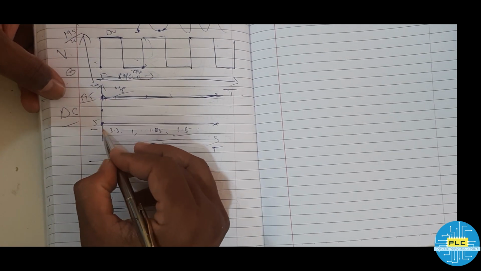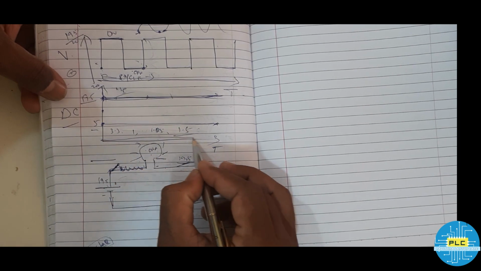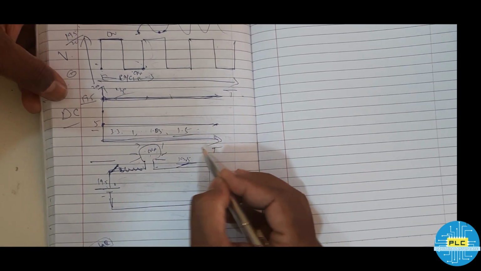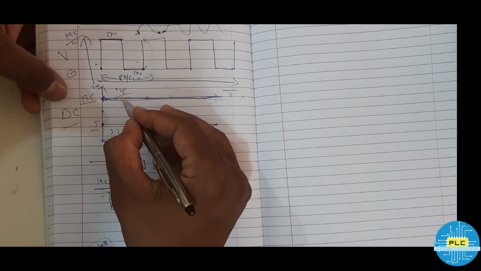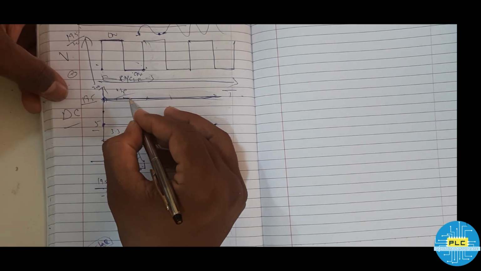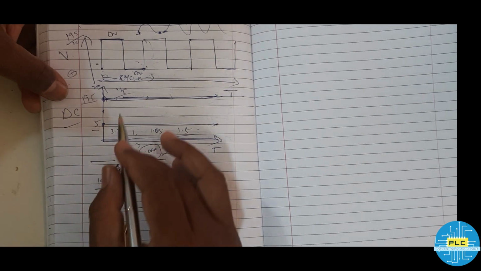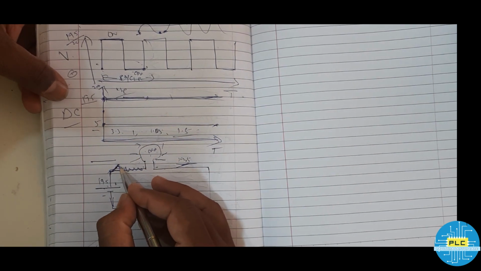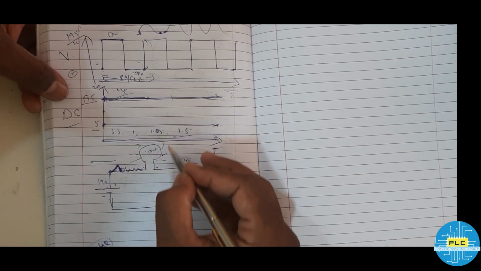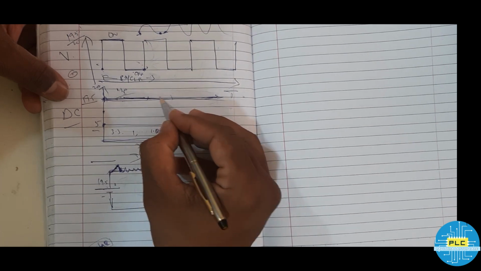Now there will be no voltage and it will be a straight line, right? There will be no voltage. When we connect the switch, then this 19 volts straight line will occur. Till what time? Unless we switch off the circuit, till that time the bulb will glow.